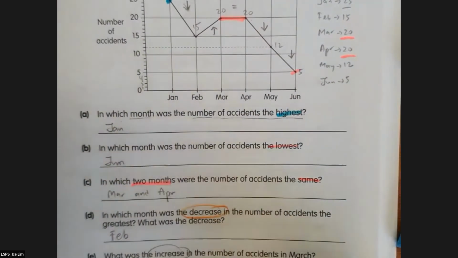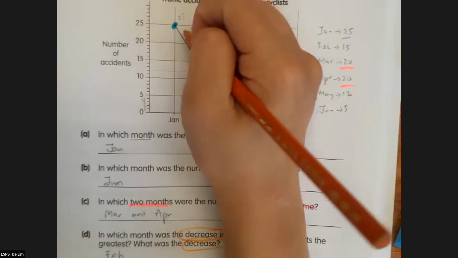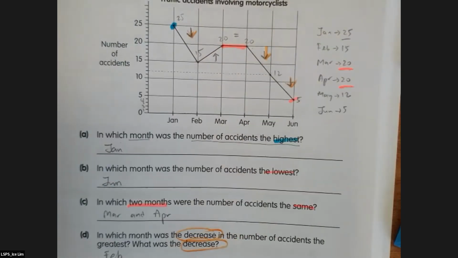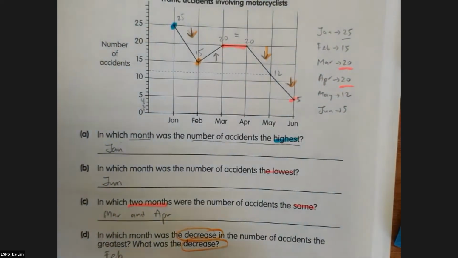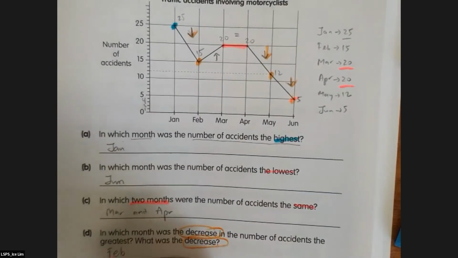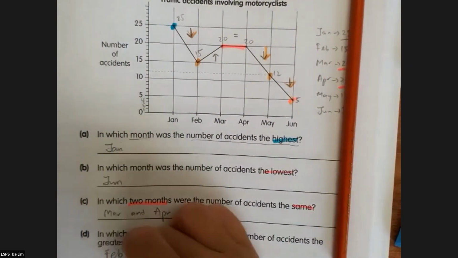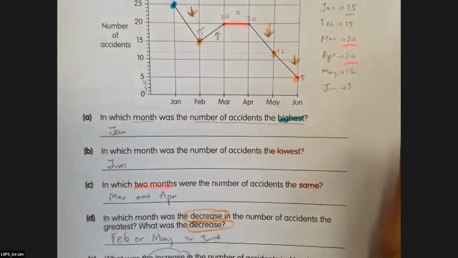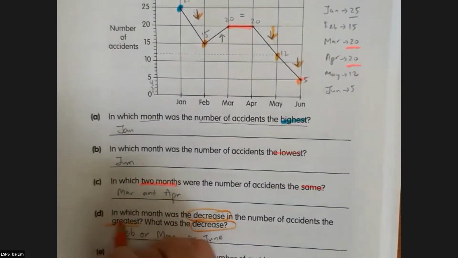Just now, Miss Lim gave us a tip. Miss Lim said, when you see the line going down, I draw an arrow showing downwards. So these are the areas where it's going down, it's decreasing. The months that are decreasing include February, May, and June. So the option is either February or May or June. However, the question asks for the one that has the greatest decrease.